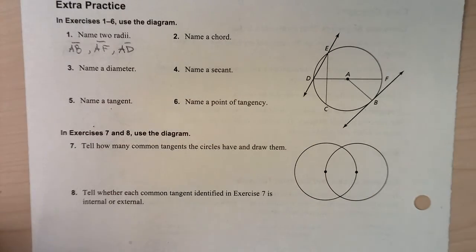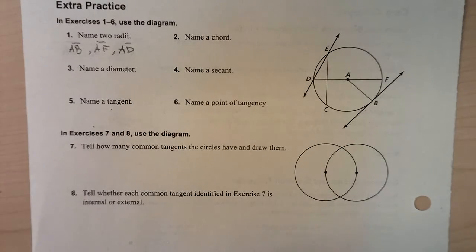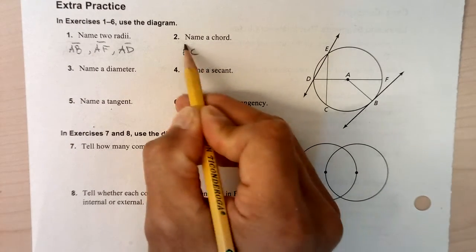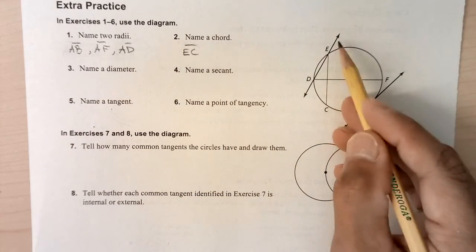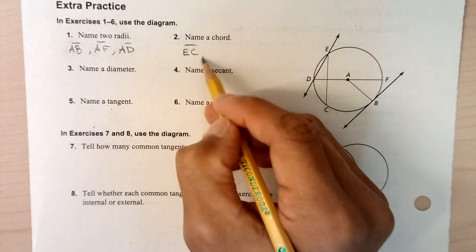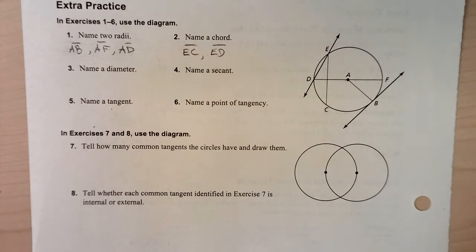I mean, if you said AC, that would be correct, even though that's not drawn. AE would work as well. You want to name a chord. A chord could be EC. That segment has its endpoints on the circle. Even though ED is a line, if you just made it a segment, then that would be a chord as well.